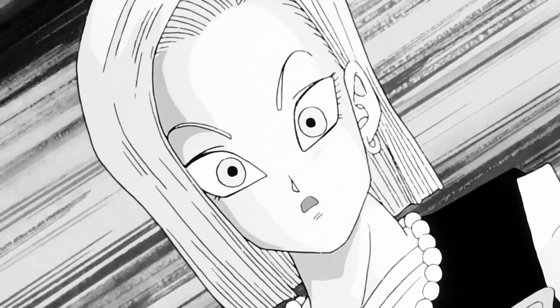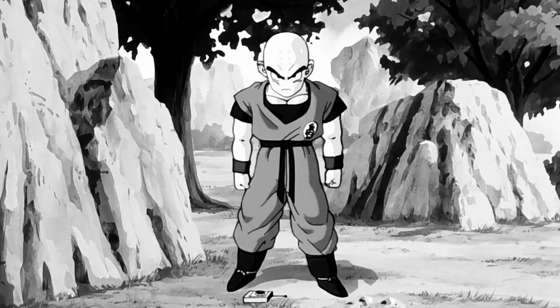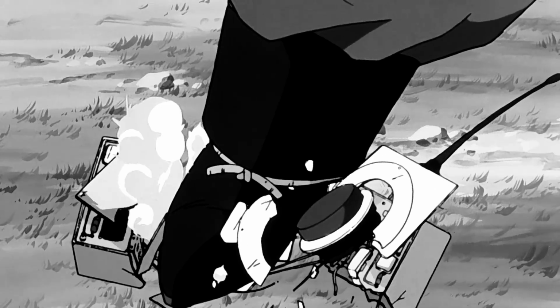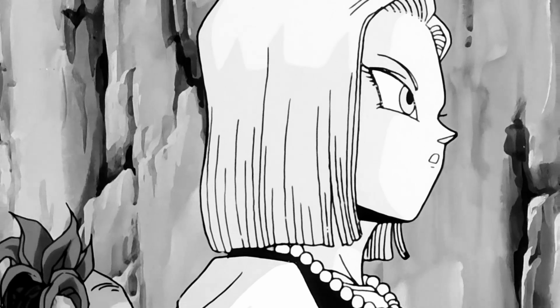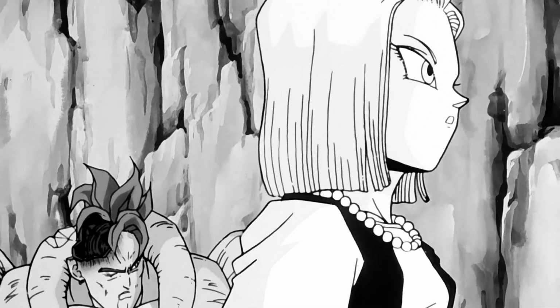Now the androids themselves are also another question, because we also have to make the assumption that they were deactivated, because if the original Future Trunks was able to go back to his timeline and deactivate the androids, that's how he would feel confident that they would work in his future timeline.